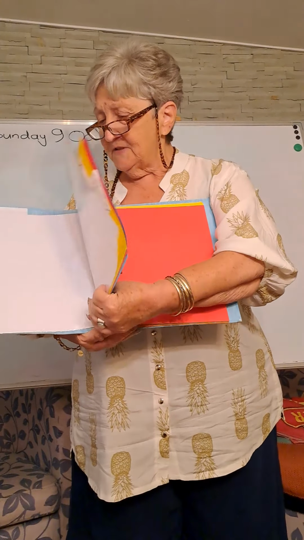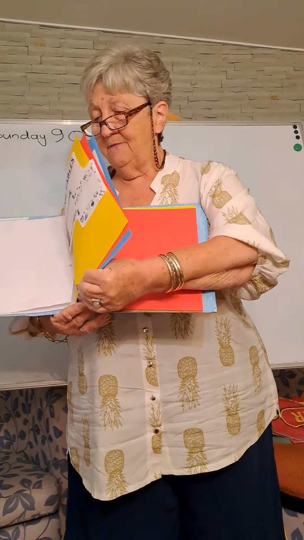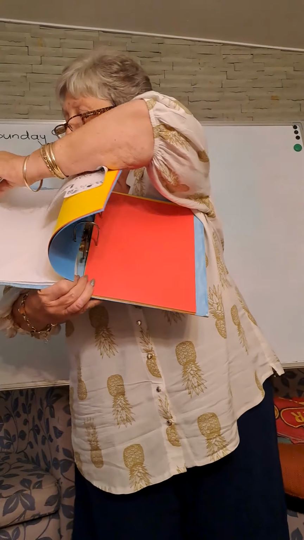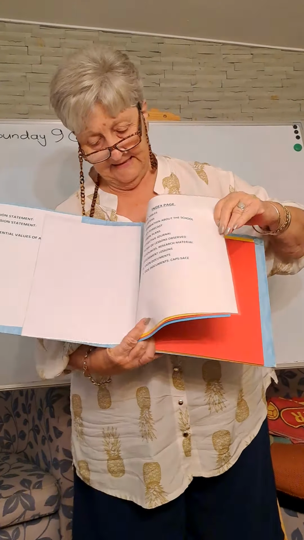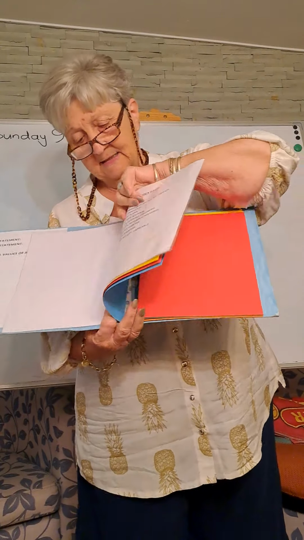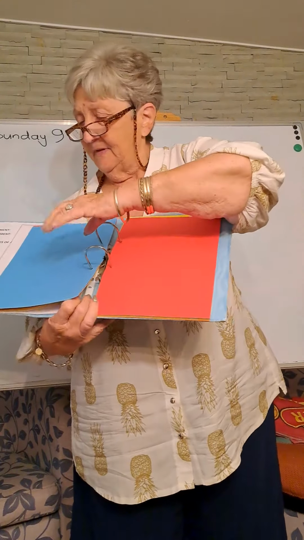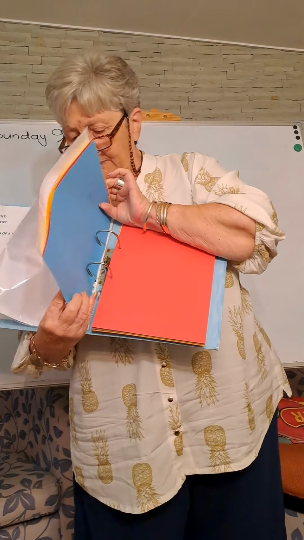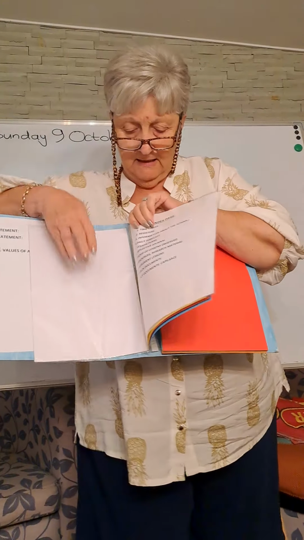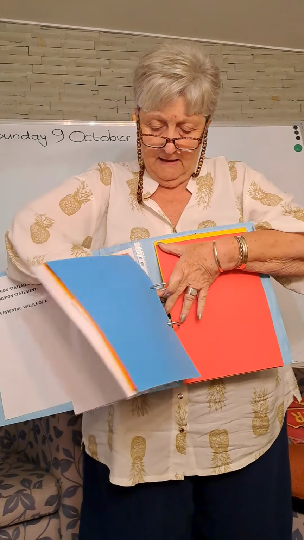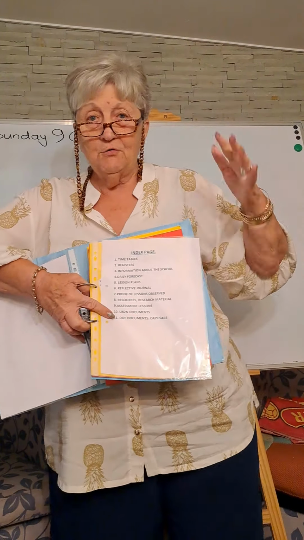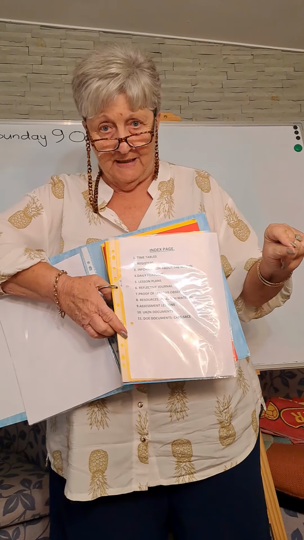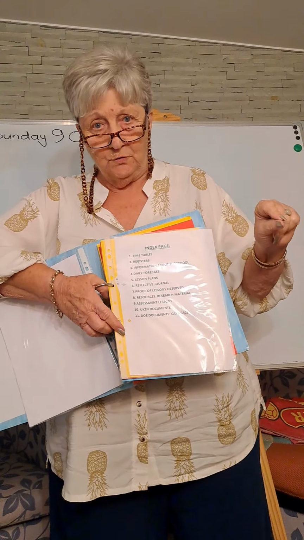Now, after the information about the school, if we go back here, you will see it says daily register, which is what you will fill in every day that you go to school. And you will have a register that you have to sign every day to make sure that you are at school.